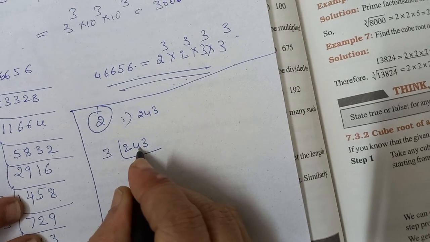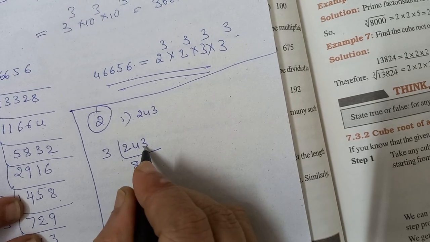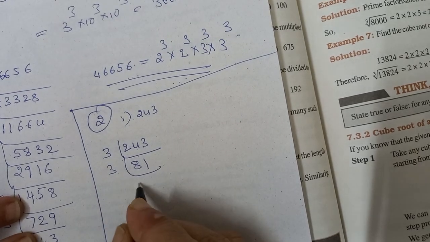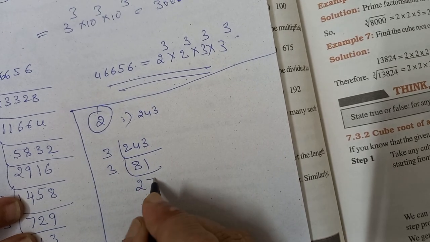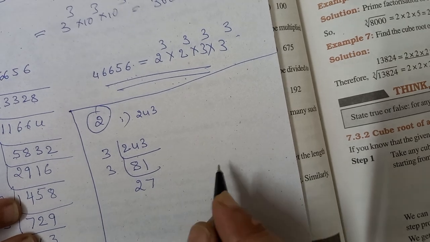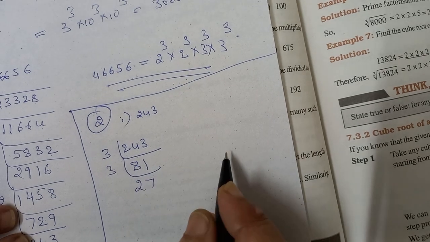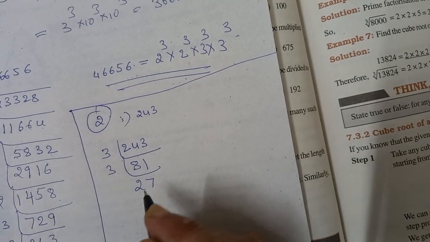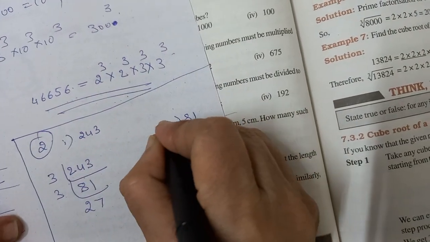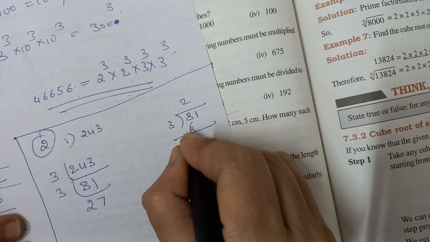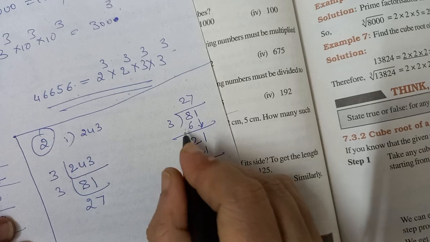Taking 2 digits at a time, 24. If you divide 24 by 3, 3 8s are 24. And bring down 3, 3 1s are 3. Again by 3, 3 2s are 6. 2 is remaining. It becomes 21. 3 7s are 21. Here you should be fast in telling the tables and finding the factors and subtracting. Like 81 divided by 3, 3 2s are 6, 8 minus 6 is 2, bring down 1, 3 7s are 21, then 21 minus 21 is 0.